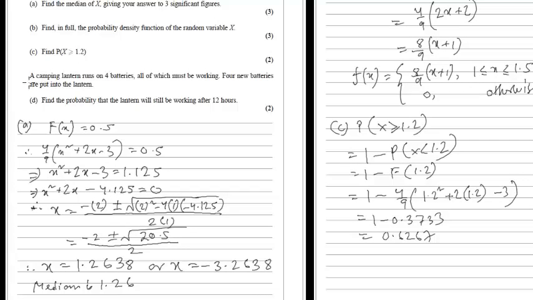The next question is, a camping lantern runs on 4 batteries. So first information is 4 batteries, all of which must be working. 4 new batteries are put into the lantern. Find the probability that the lantern will still be working after 1.2 hours. Now the previous sum and this sum match. So this is an irregular sum, and this can be given at the end of any sum. It's a binomial distribution that needs to be made. So the probability of success after 1.2 hours, P equals 0.6267. N is 4.